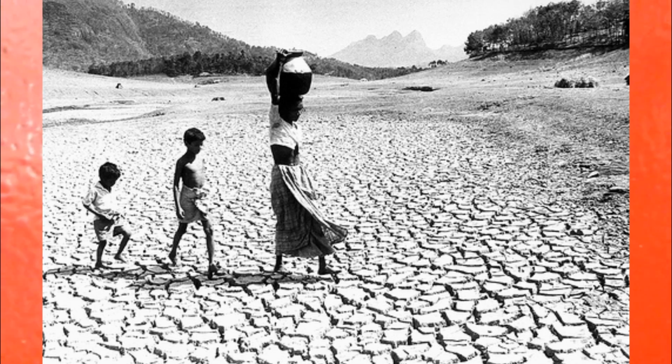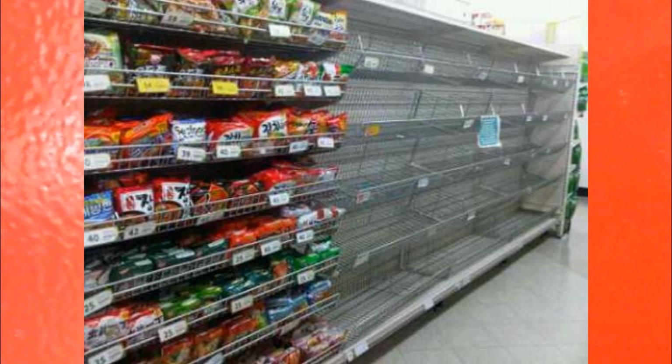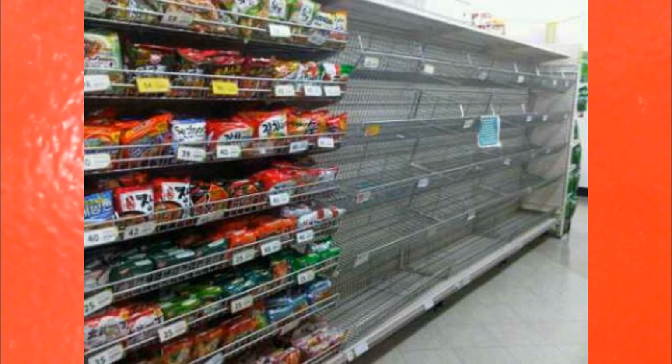In addition to what we've already learned today, we need to talk about a scarcity and a shortage. Scarcity is defined as a limited quantity of resources to meet unlimited wants, while a shortage is a situation in which a good or service is unavailable.